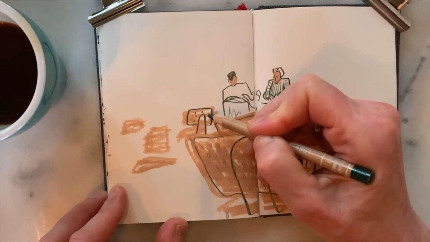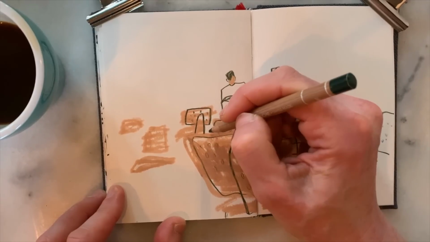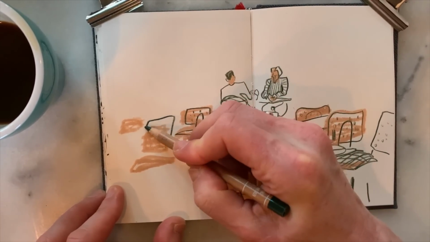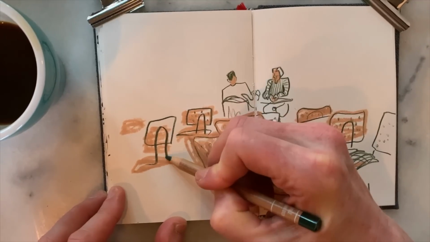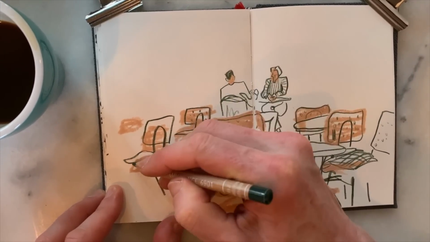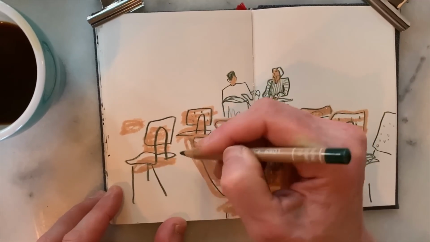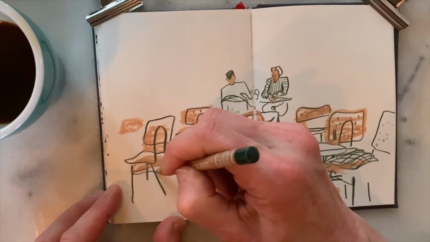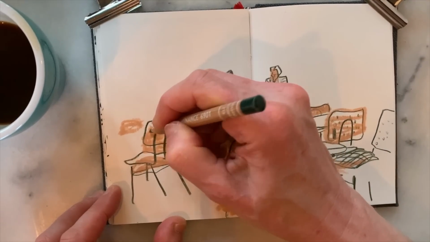I see a lot more repetition, not just the repetition of the chairs that are all over the place, but the texture of the chairs also is a pattern in itself. And I love to add that in a little bit of a wonky way, so that there's more texture and more to see in the drawing, and it gives a certain liveliness.